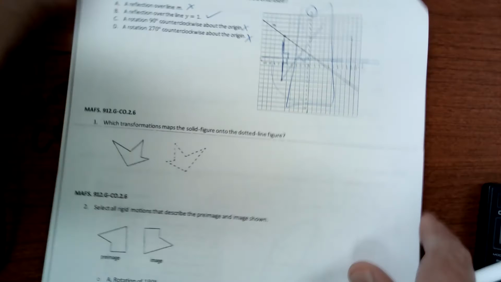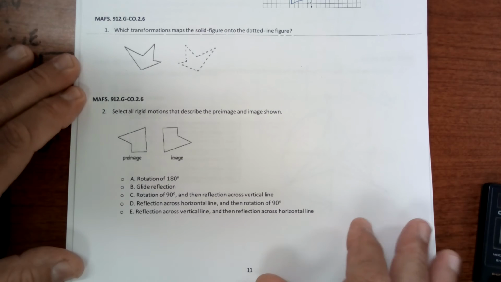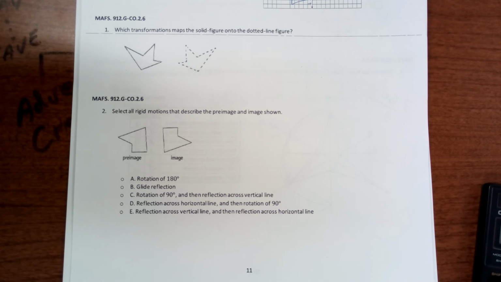Let's talk about our review here. I want you to turn to page 11, and we're going to pick up where we left off yesterday. So go to page 11. All right, on this page right here, they want to know transformations.